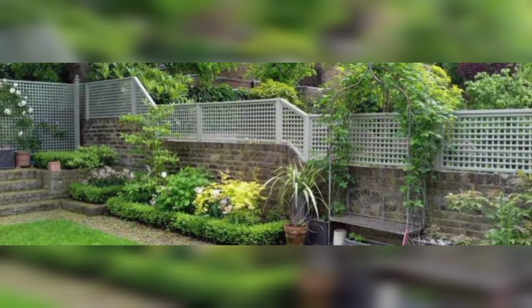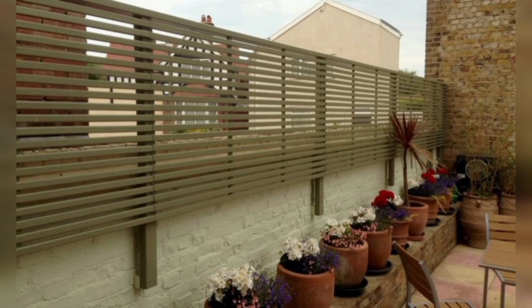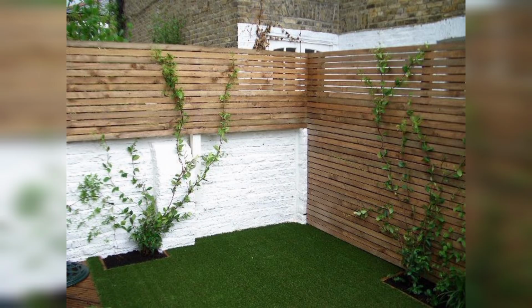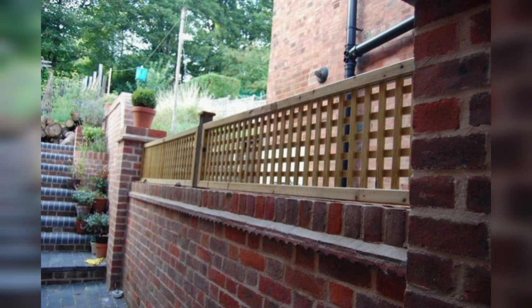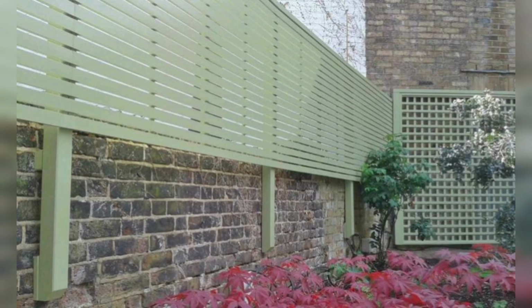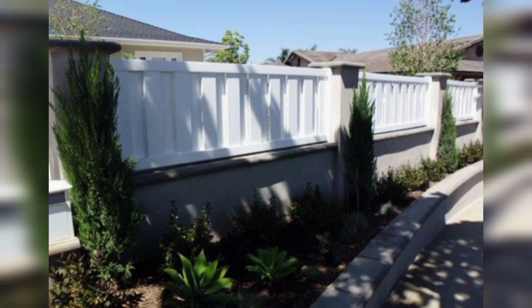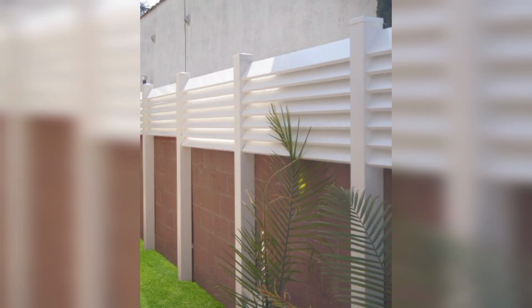Bamboo screens. Description: bamboo screens are an eco-friendly option that adds a tropical touch to your backyard while providing privacy. Cost: bamboo screens or rolls are affordable and complement other panel materials.